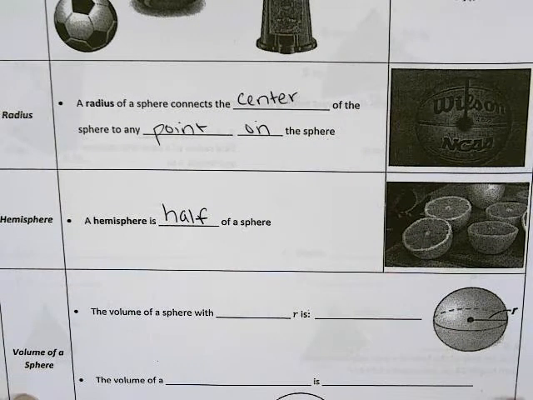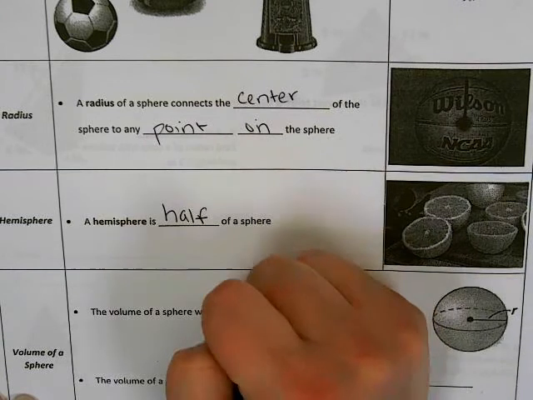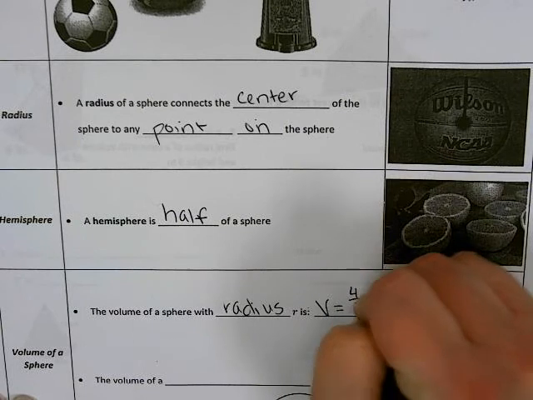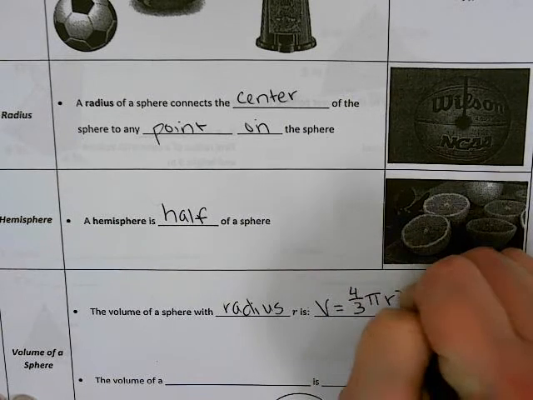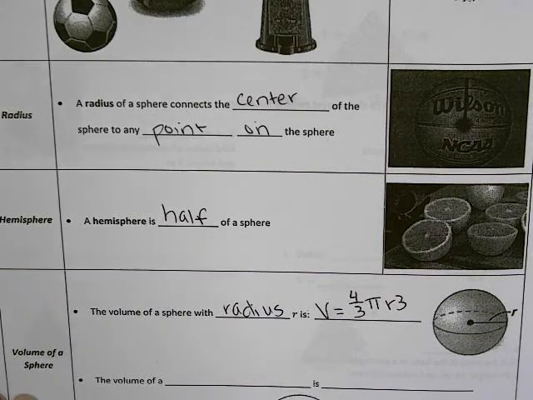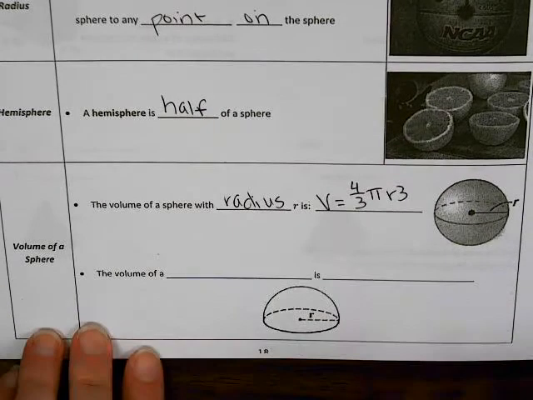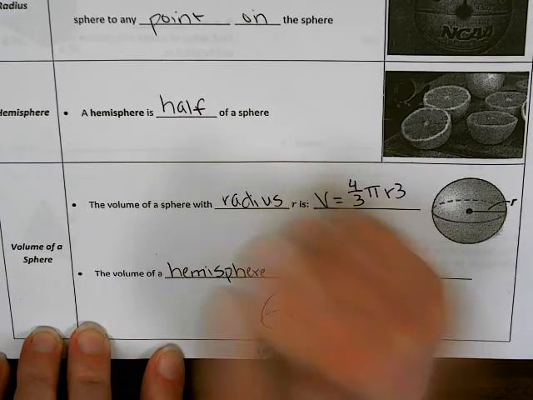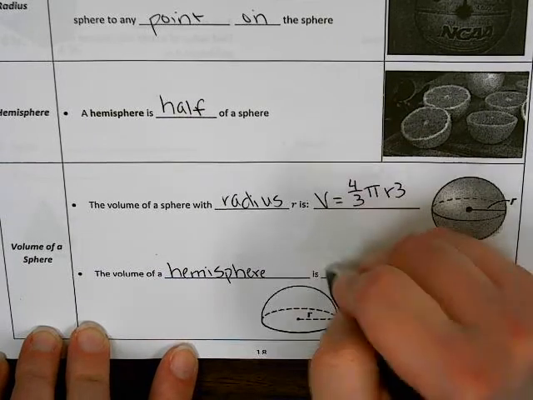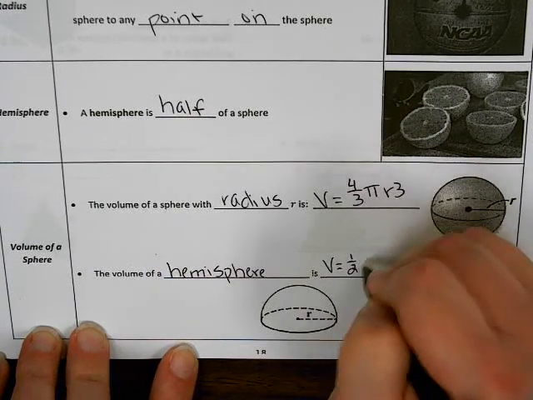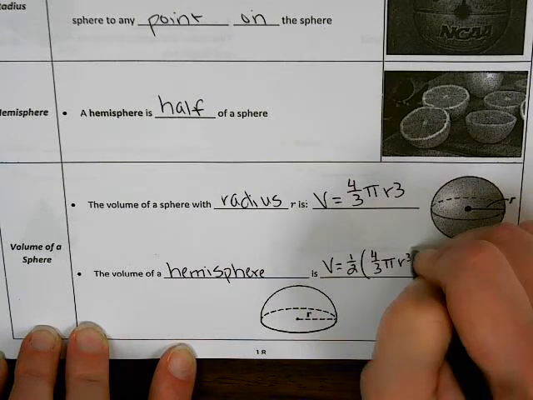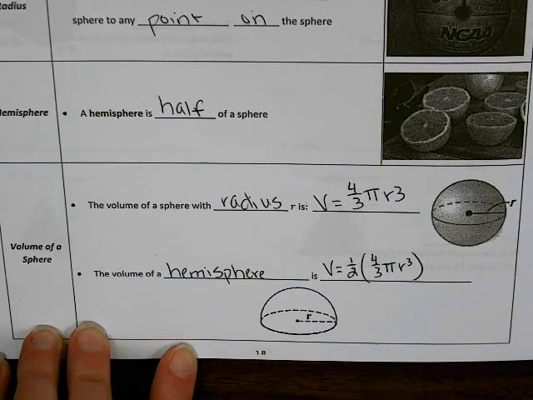Cool? So, the volume of a sphere with radius r is V equals 4 over 3 pi r cubed. Nice and easy, all right? Then, when we look at the volume of a hemisphere, we're just going to take the volume of a sphere and cut it in half. So V equals 1/2, and then it's 4/3 pi r cubed. It's nice and easy. Once you have the radius, it's all just plug it in from there and get an answer on your calculator. All right?